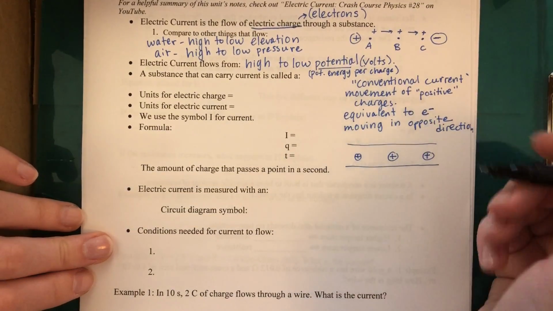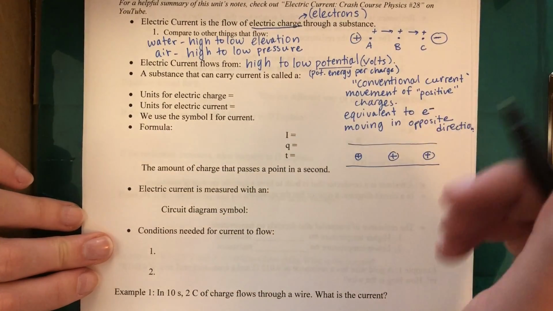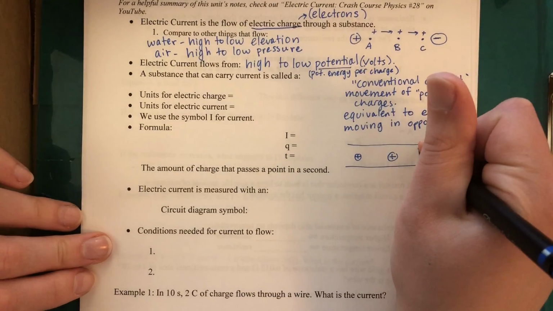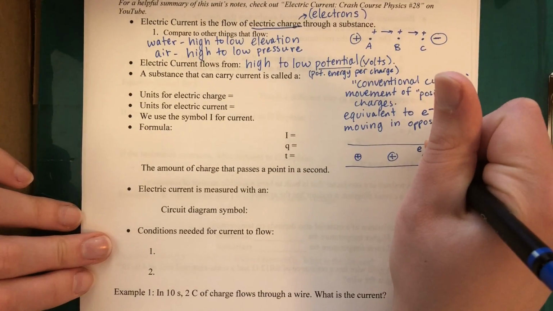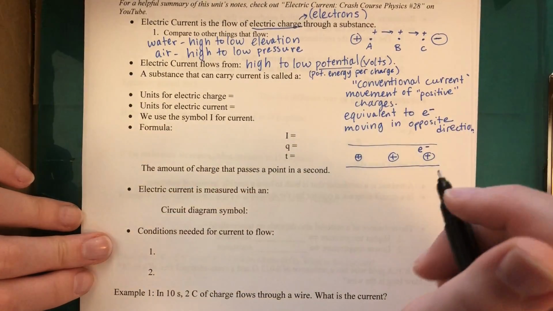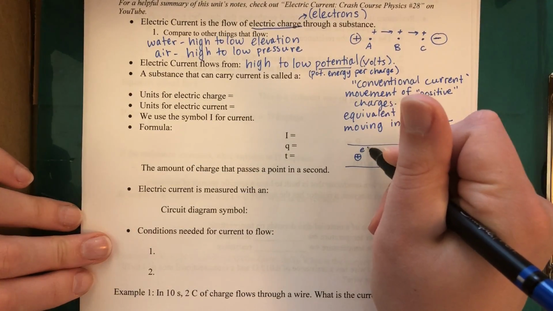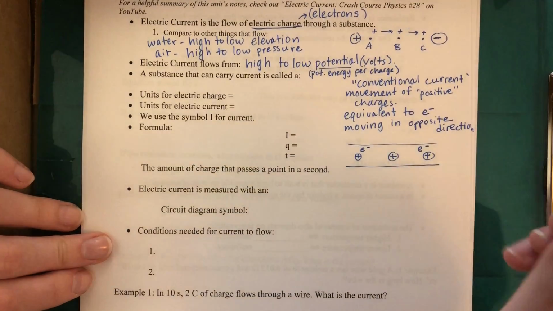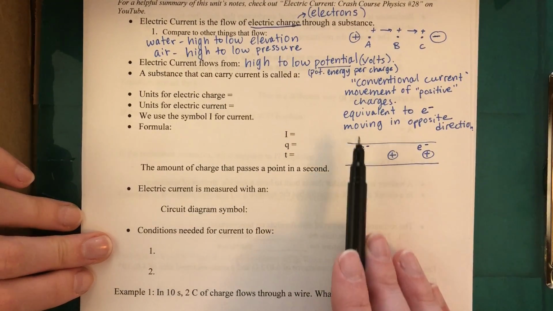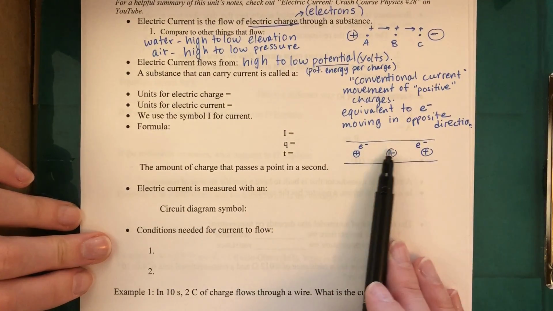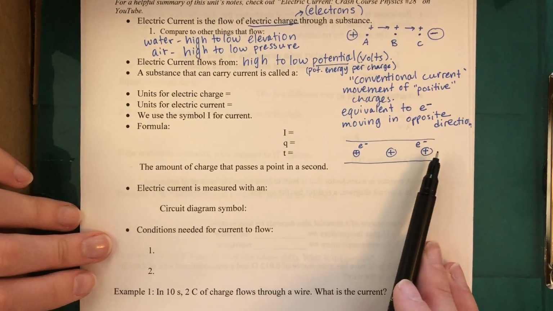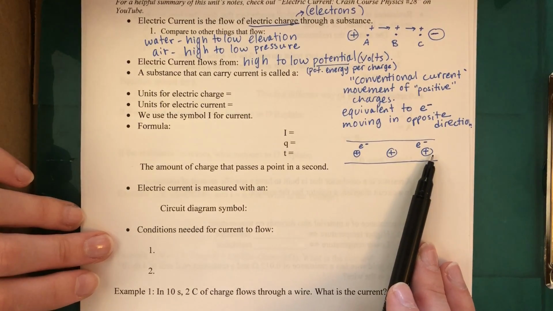Say the electrons are moving to the left. So at first, maybe I have an electron here and an electron here. So overall, I'm kind of neutral here, positively charged here, and neutral here.